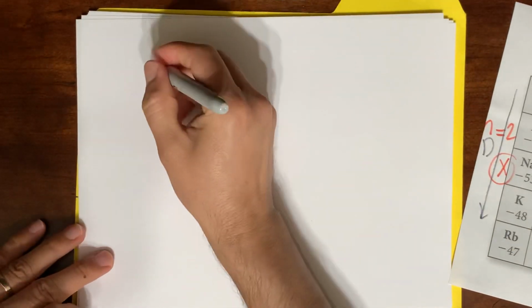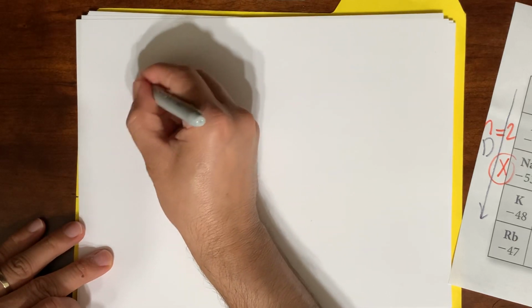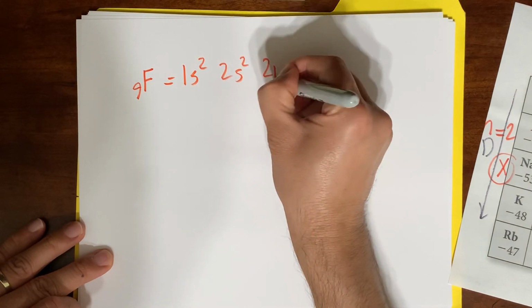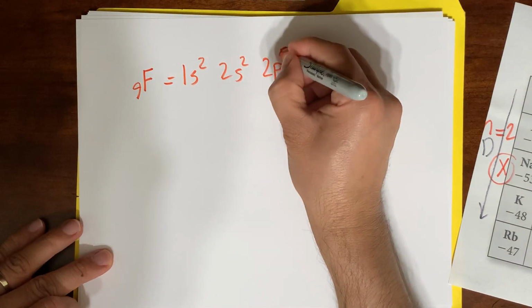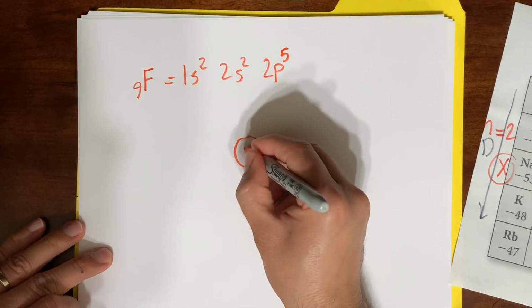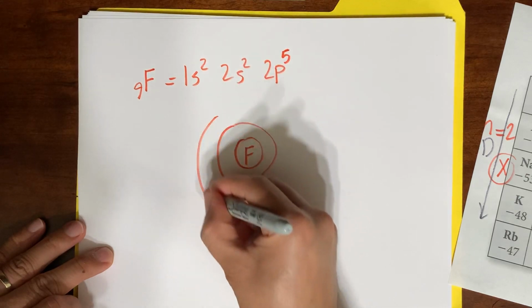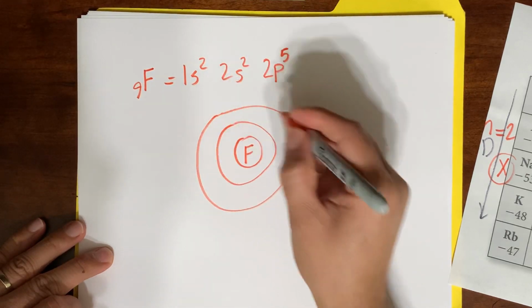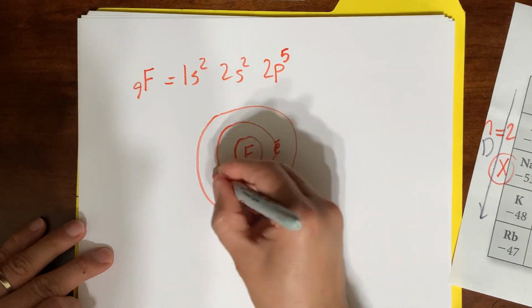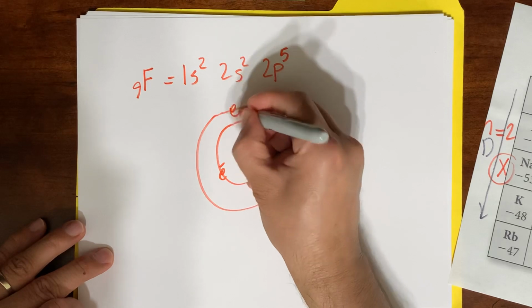We have fluorine, 1s2, 2s2, 2p5. In the first layer, we have 2 electrons. In the second layer, we have 7.